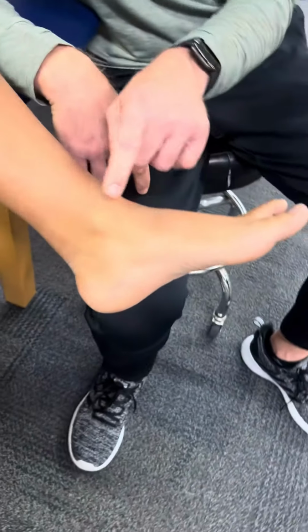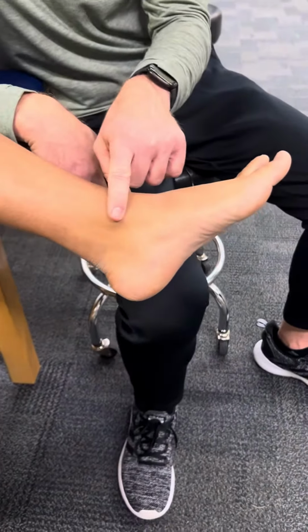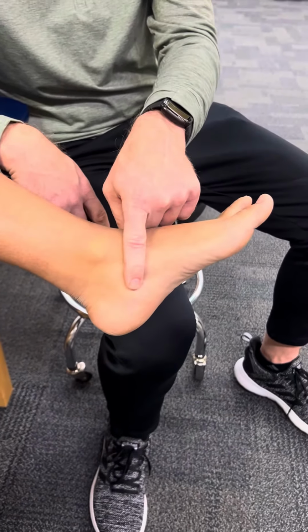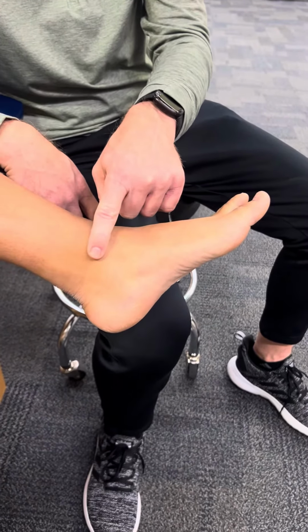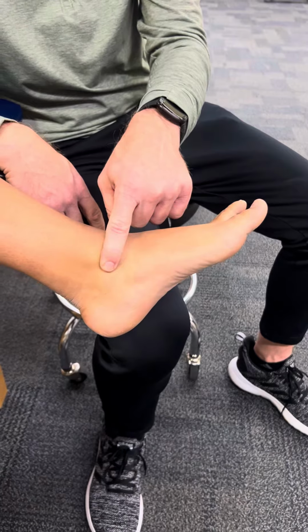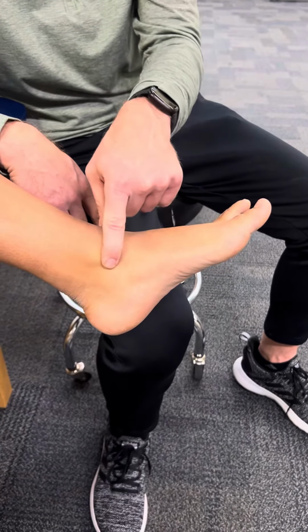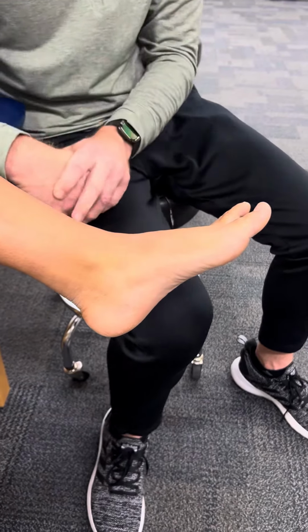Flexor retinaculum. Flexor retinaculum is holding down Tom, Dick, and Harry, so that is coming off the medial malleolus to the calcaneus. So if I'm on the malleolus, that's fine. I'm just going to go in between that imaginary line and find it right there.